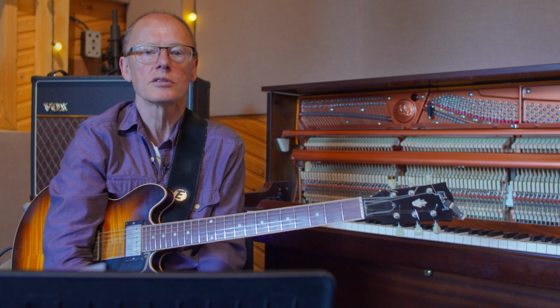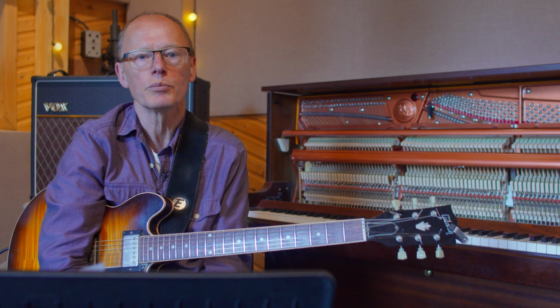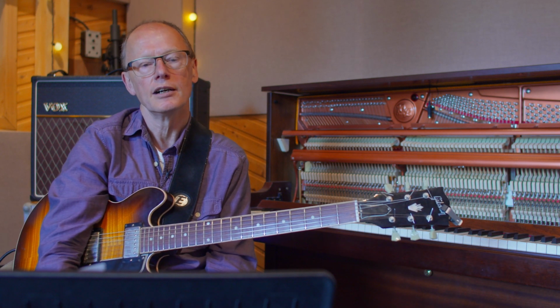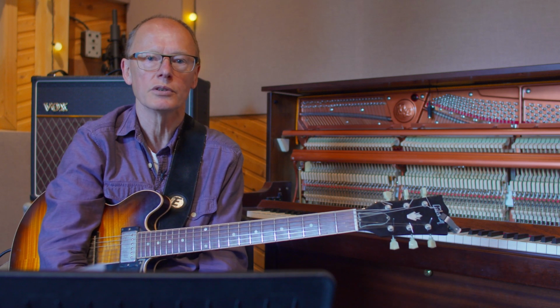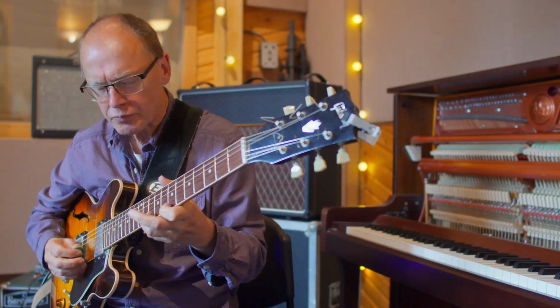So what I'll do next is I'll just play a very short example using that idea of 2 notes, different places in the bar, and then I will change the rhythmic value here and there.